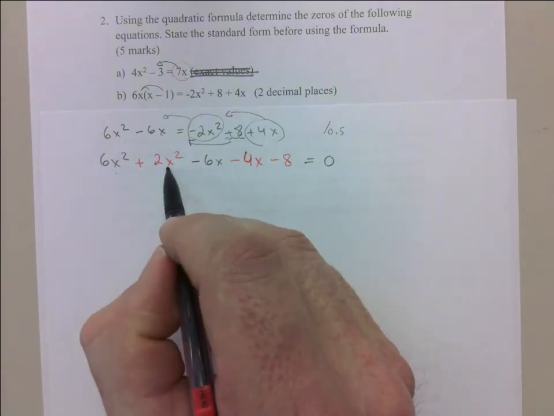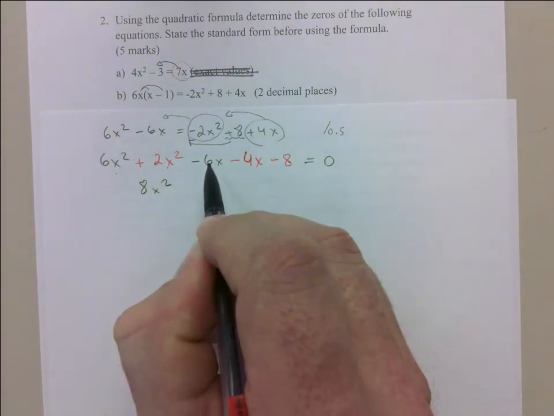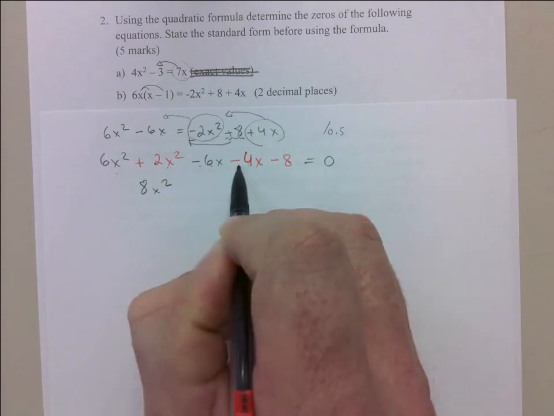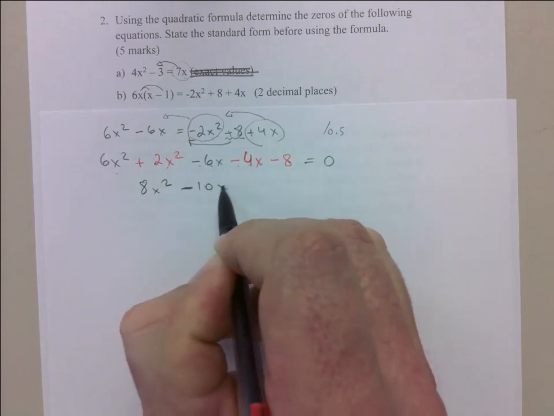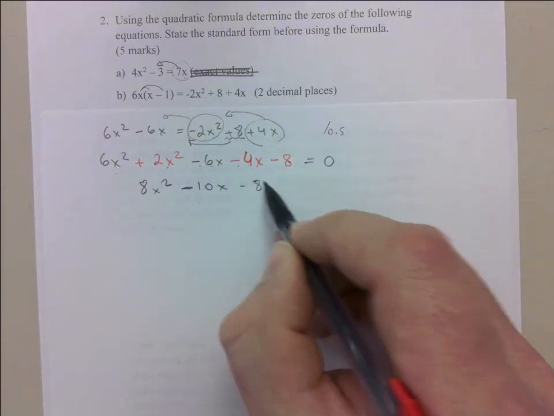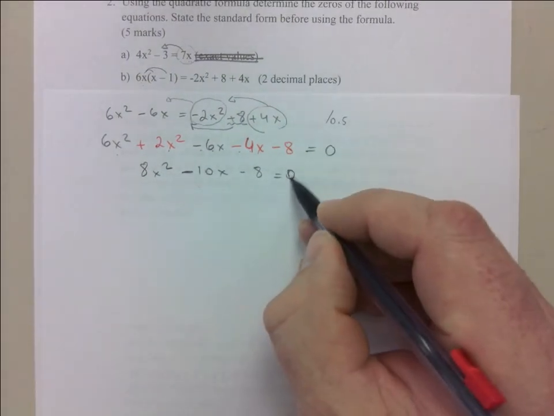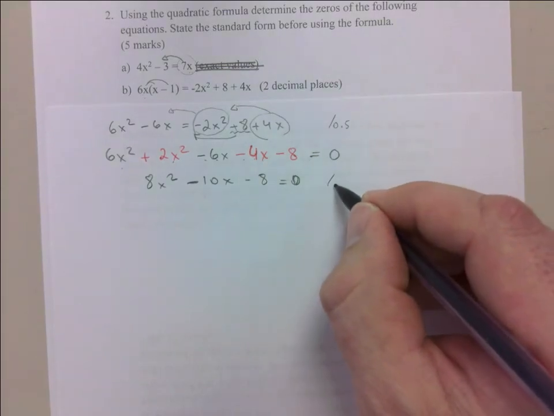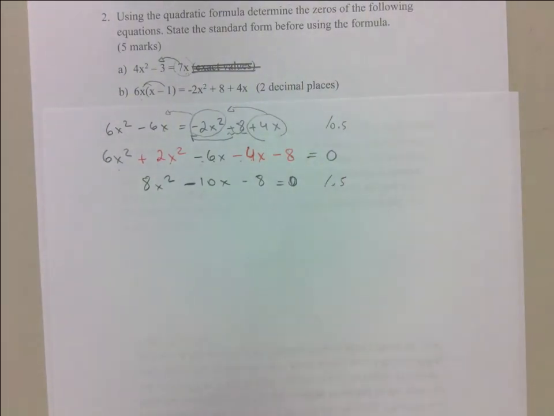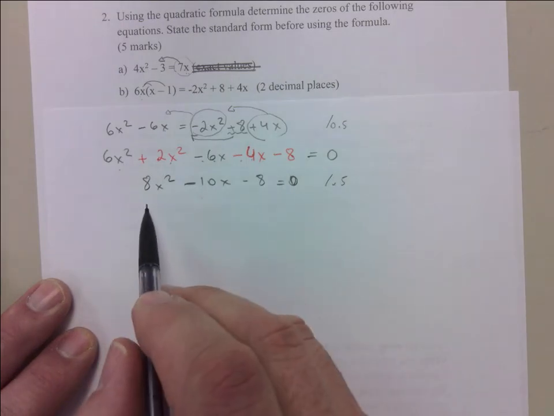So we combine these to 8x squared. We combine these. They're both negative, so they add up to negative 10x. And there's your negative 8. That is equal to 0. So another half mark to get it to there. So 1 mark for the rewriting part. This one is probably one of the more challenging ones. It doesn't get much crazier than this. Okay, so if this is a bit challenging, just practice them when I assign some class time.